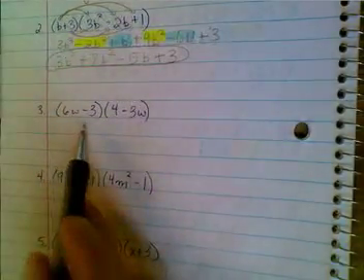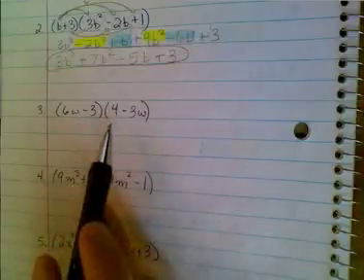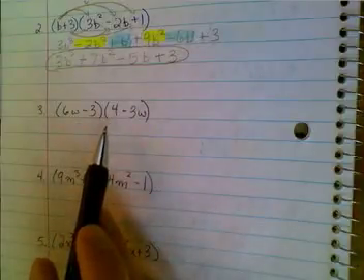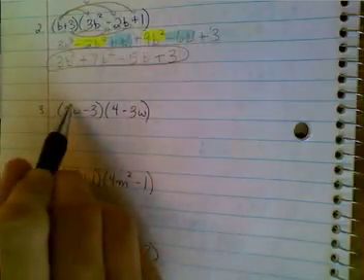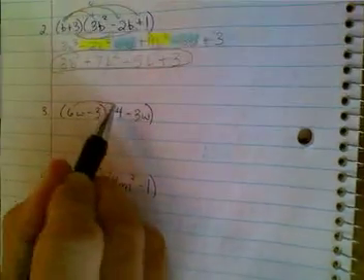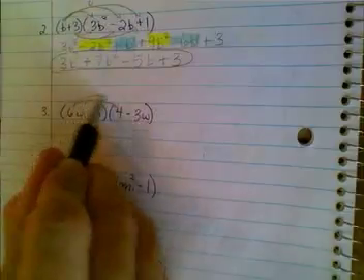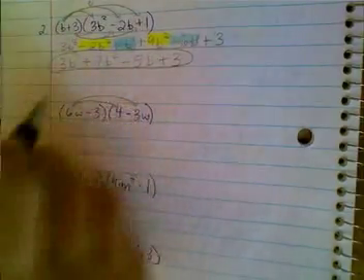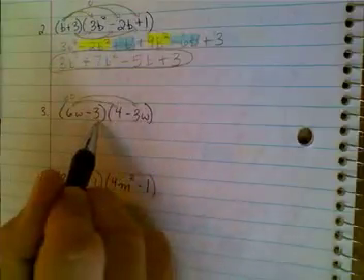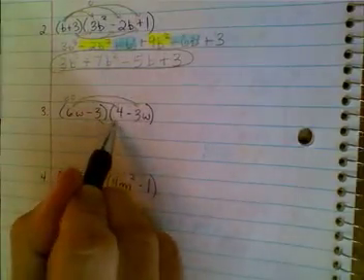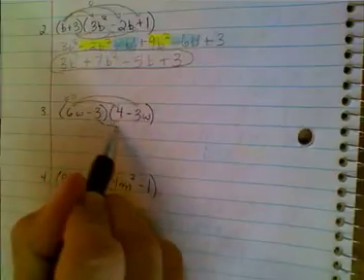We are multiplying two binomials together. And typically, what you hear people say is FOIL. And what they're saying is that you multiply the first numbers, then the outer numbers, and then the inner numbers, and the last.